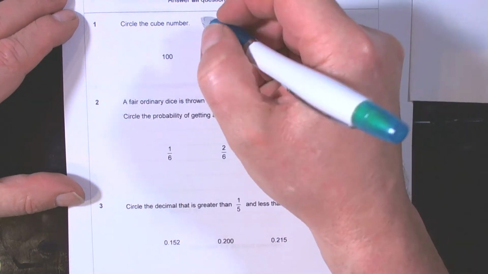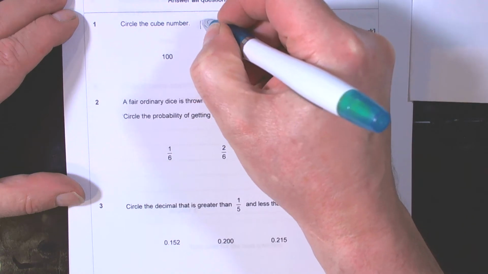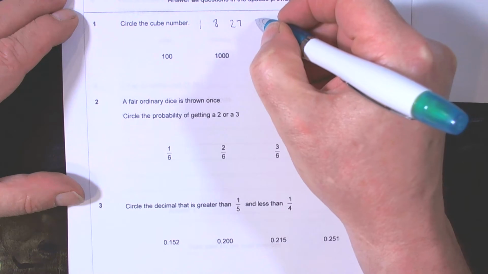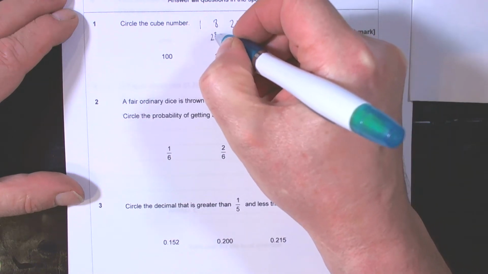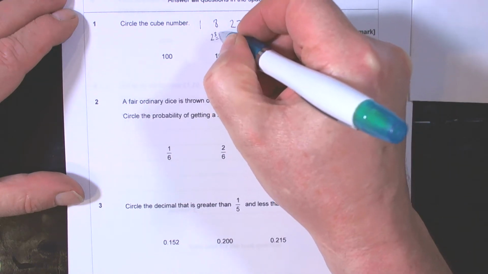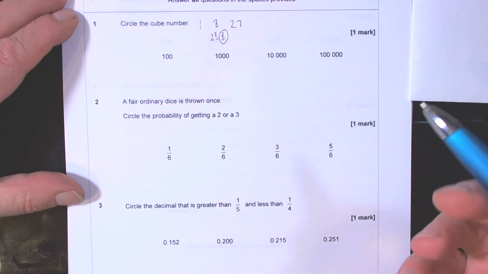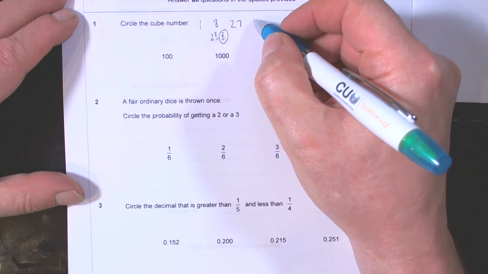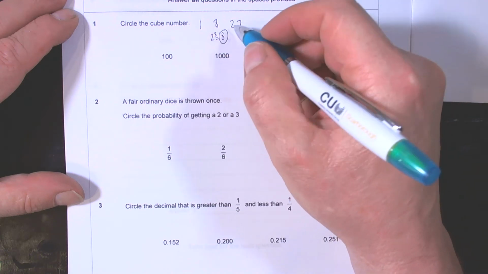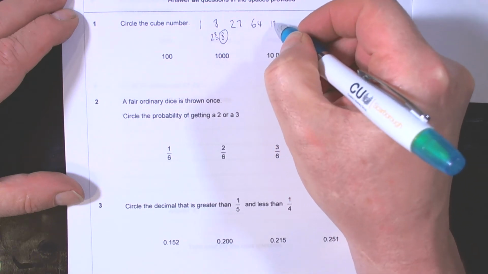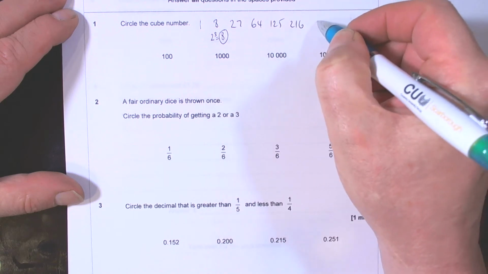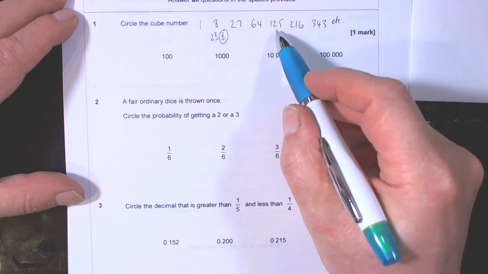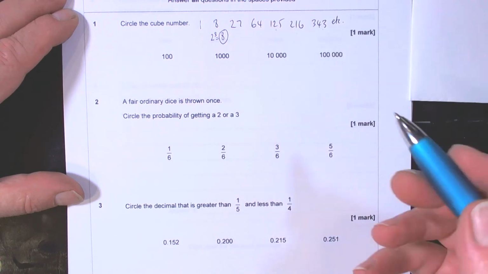Okay, so circle the cube number. Well, cube numbers, if you remember, are the answers to multiplying a whole number by itself and by itself again. So 2 cubed, 2 times 2 times 2 is 8, so 8 is a cube number, etc. And you're expected to know ideally up to 10 cubed, so 8, 27, 64, 125, 216, 343, etc. 5 cubed, 6 cubed, 7 cubed, and so on.